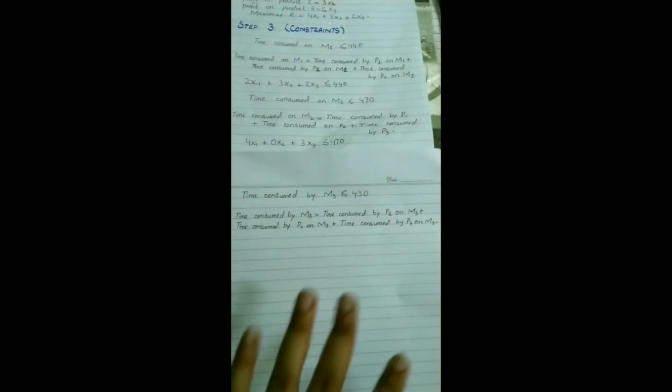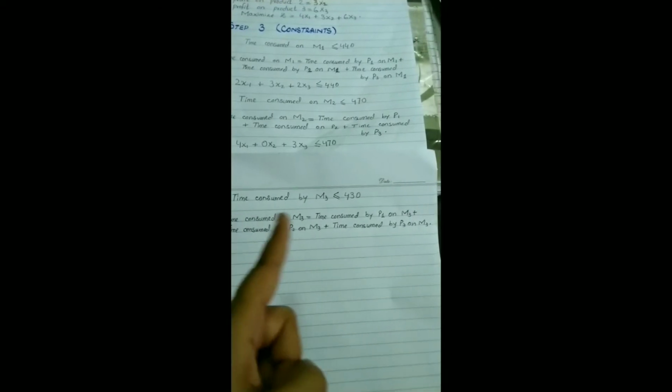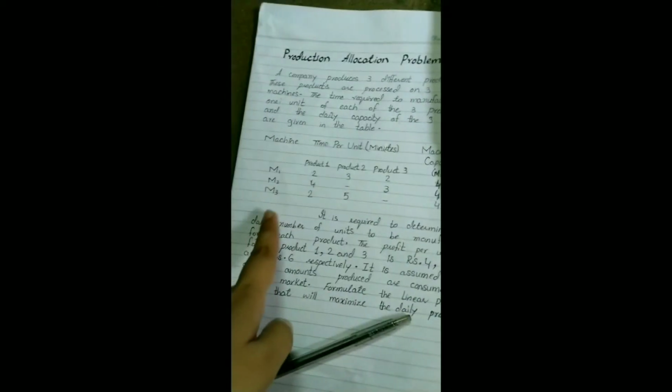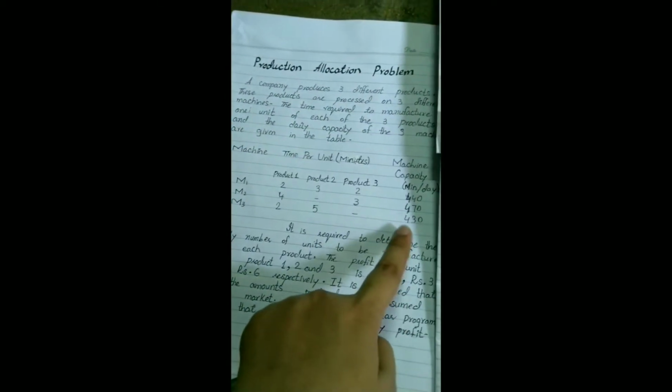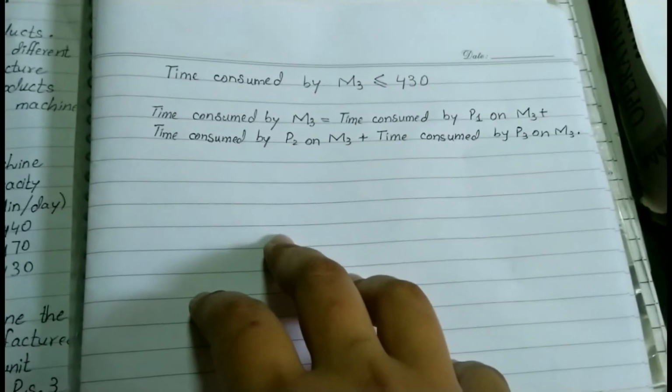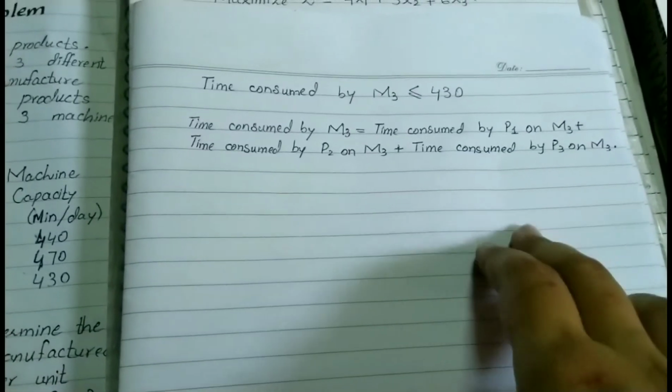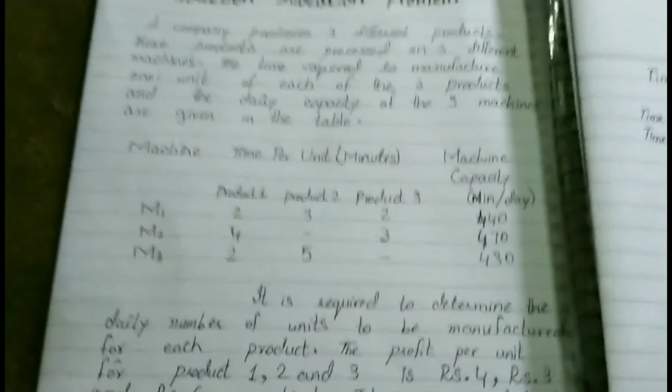We have to write the similar thing for M3, and the time consumed by M3 I have written as less than or equal to 430. You can see in the table that M3 is less than or equal to 430. So the time consumed by M3 is equal to time consumed by P1, P2 and P3.